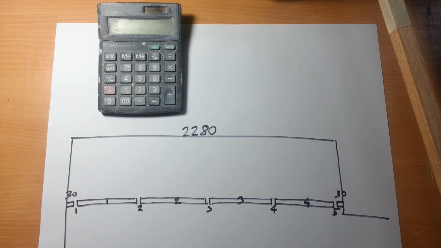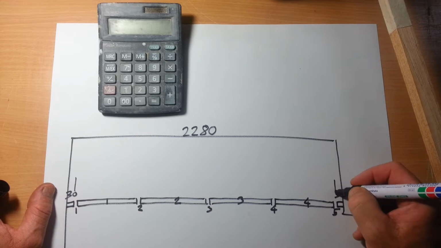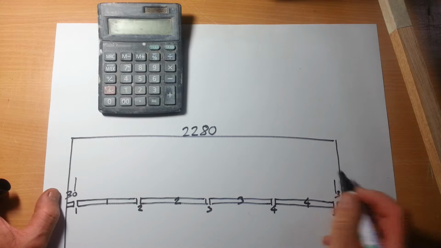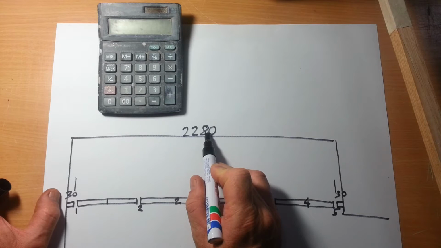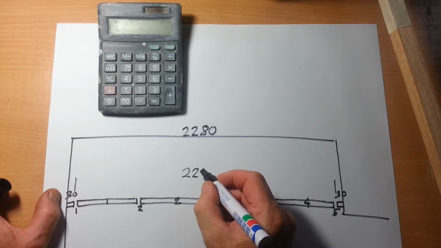So we have to bring our calculation to a point where we can divide by 4. So obviously we've got the infill either end of 30mm, so that's 60mm. 60mm off 2280 will be 2220.